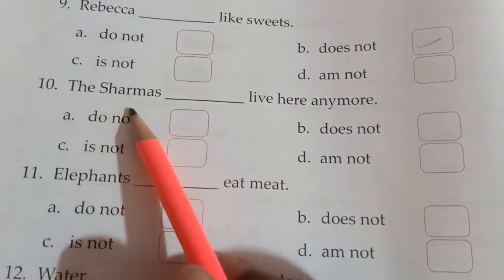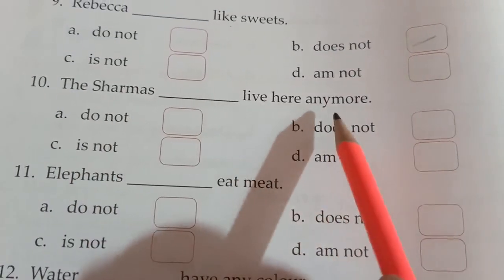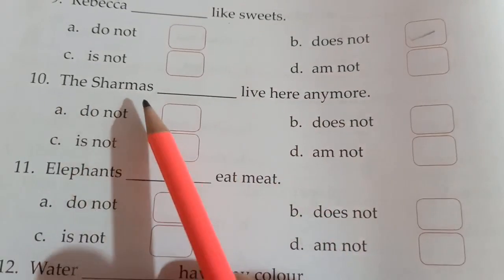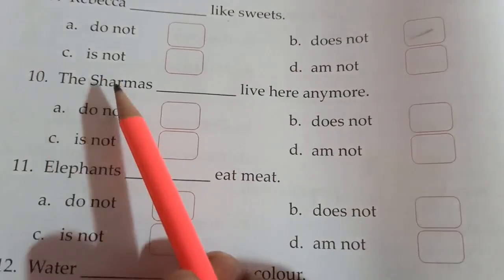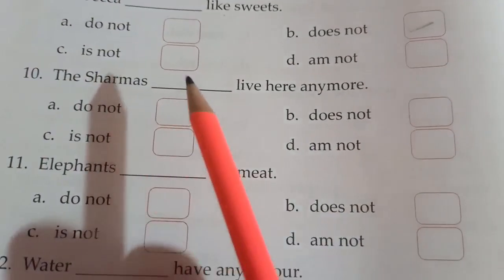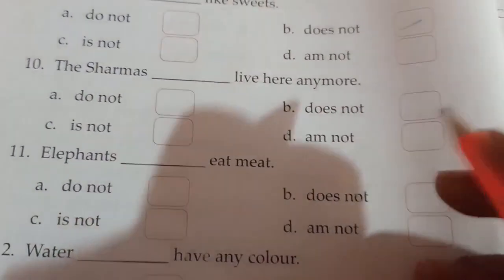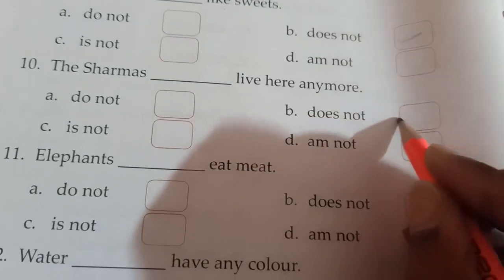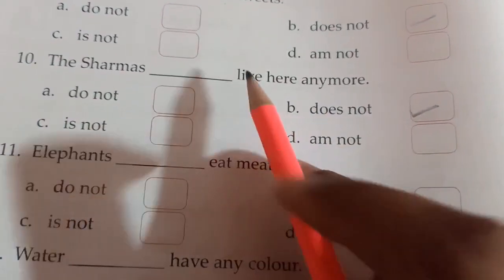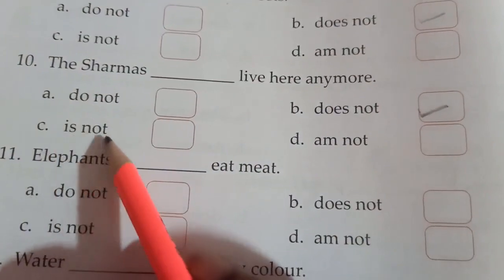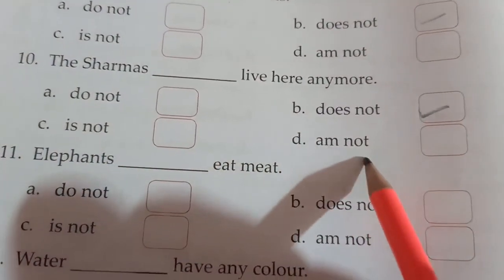The Sharmas live here anymore. The Sharmas is a singular subject, so we will take does not because live is a verb word. Here we cannot take is not and am not. Understood?